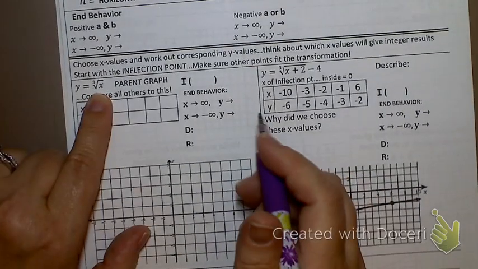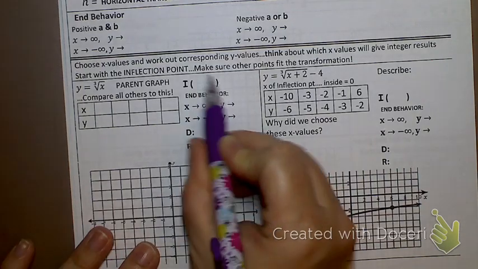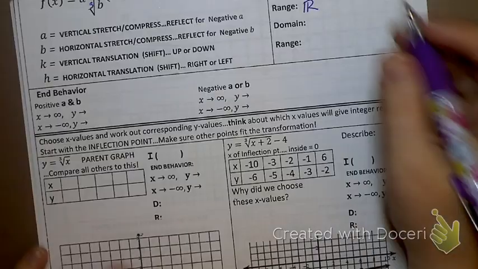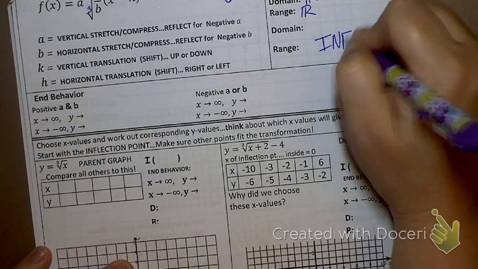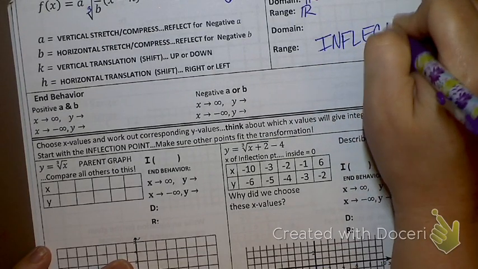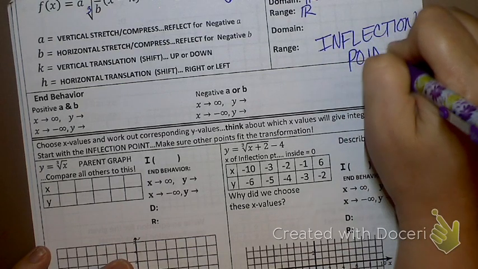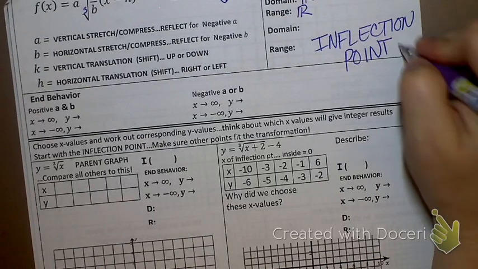All right? So, we're going to start with the mother function, the parent graph. First thing we have to do is find our point of inflection. How do you think I find my point of inflection? I'm actually going to write this up here. Remember, if your teacher writes something in all caps or highlights it, that's kind of important. What do you think my inflection point is?